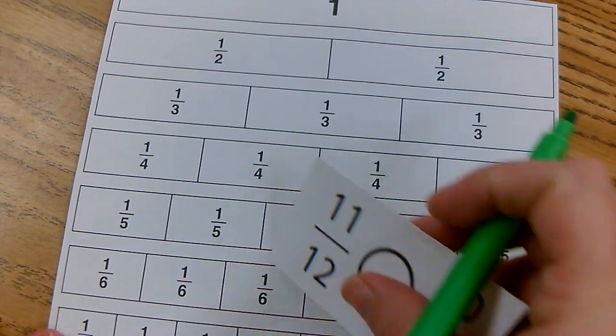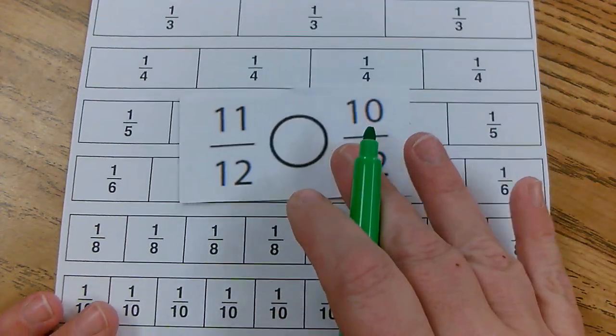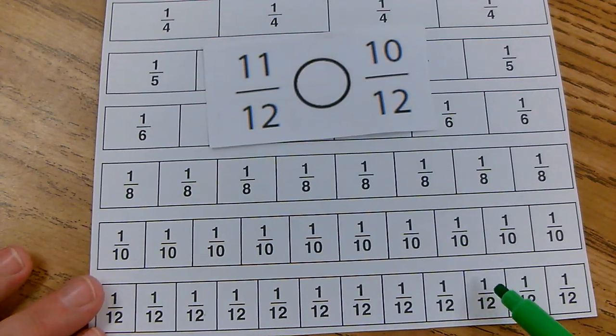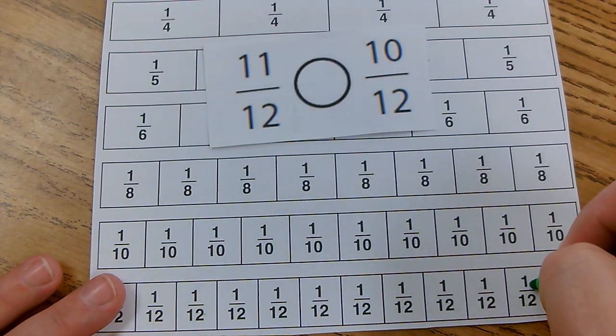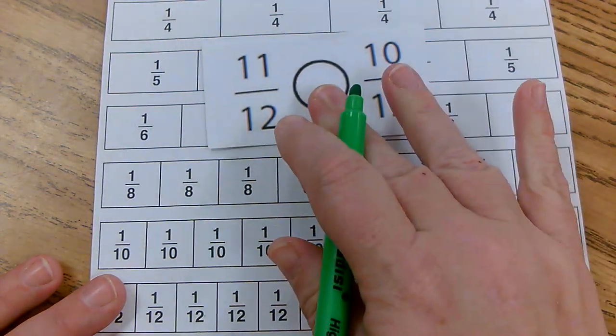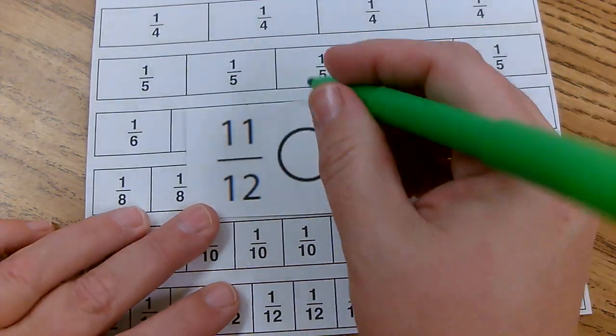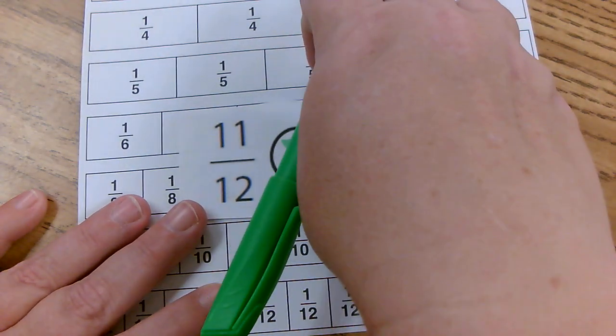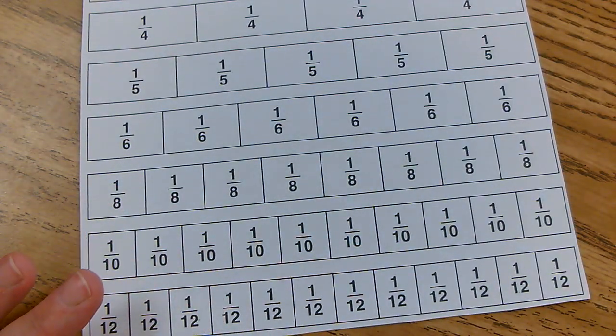I have 11/12 and 10/12. Well, let's look here. I know 11 would be what? I'm going to count 1, 2, 3, 4, 5, 6, 7, 8, 9, 10, 11. 11 would be here, and 10 would be here, right? So 11/12 is bigger, or greater than, 10/12.